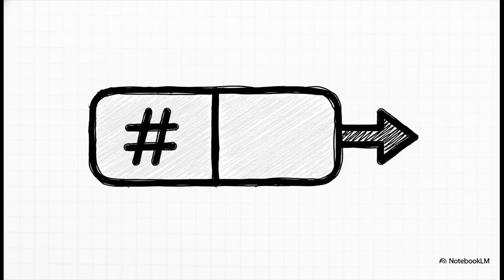First, a piece of data. In our case, it's just a number. And second, a pointer. And a pointer is really just an arrow, an address that tells us exactly where to find the next box in the chain.